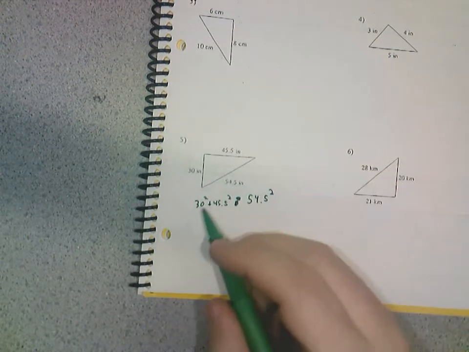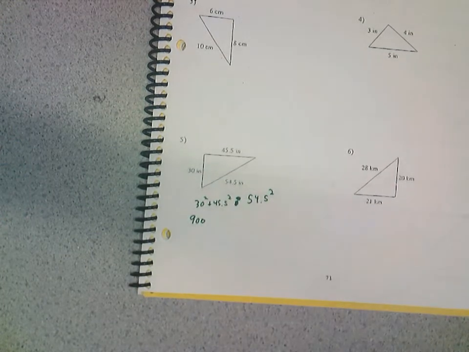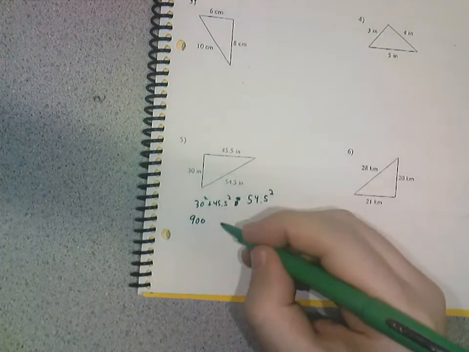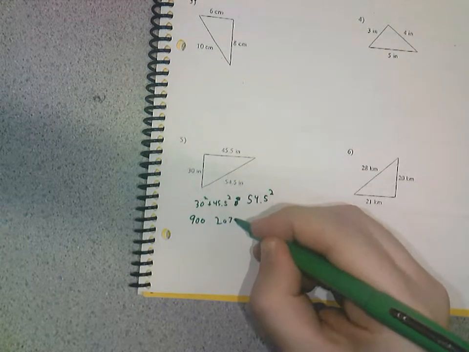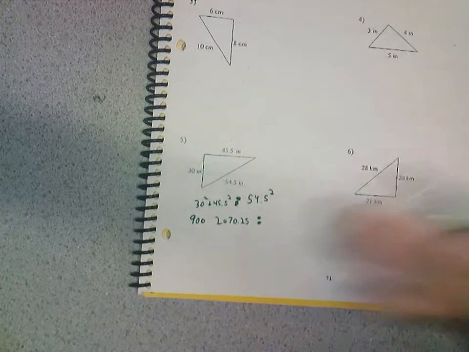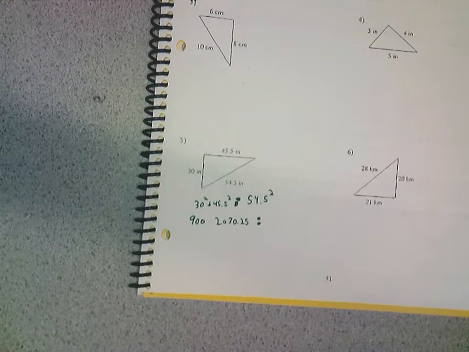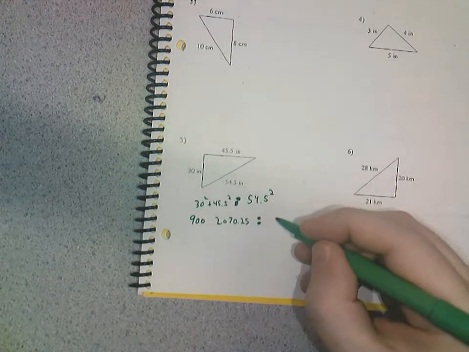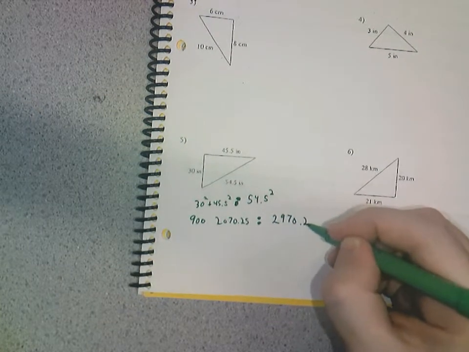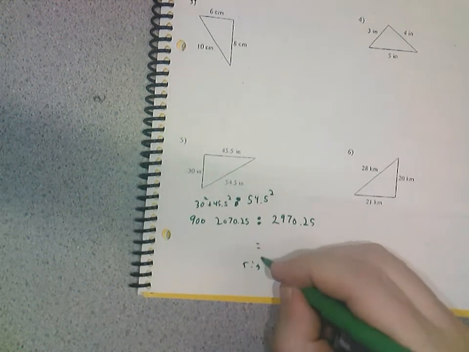So 30 squared is 900. 45.5 squared is 2070.25. 54.5 squared is 2970.25, which, add those together, they're going to be equal. So that's another right triangle.